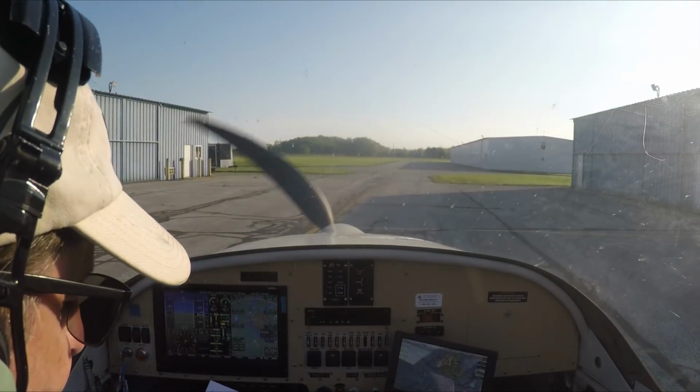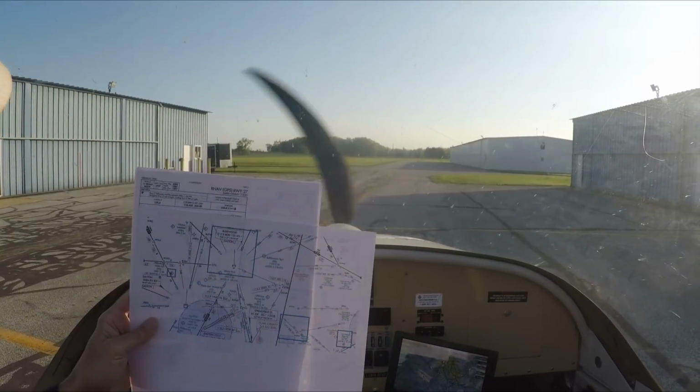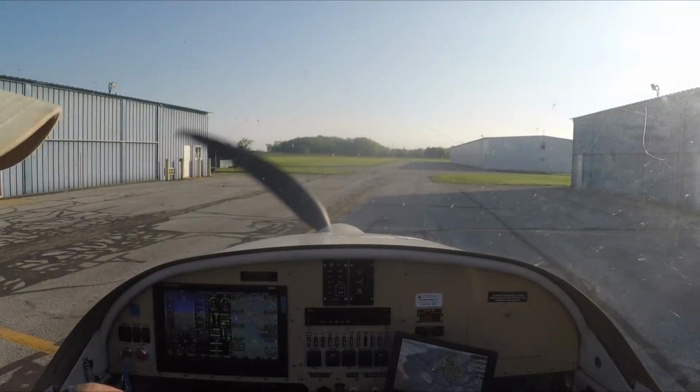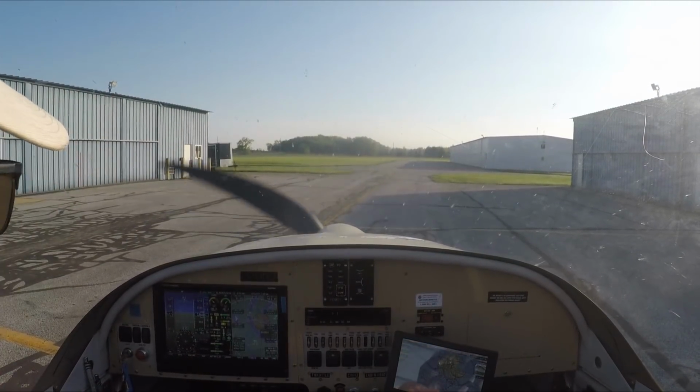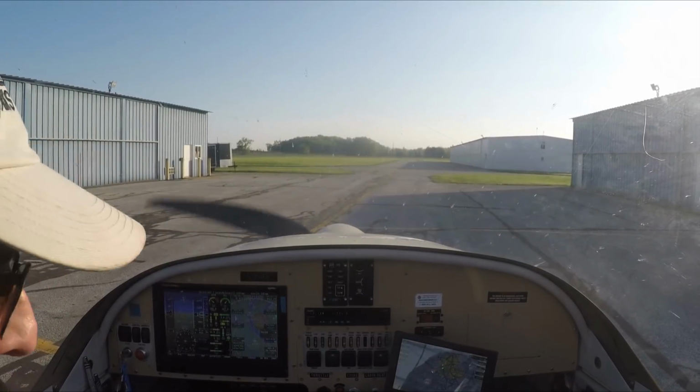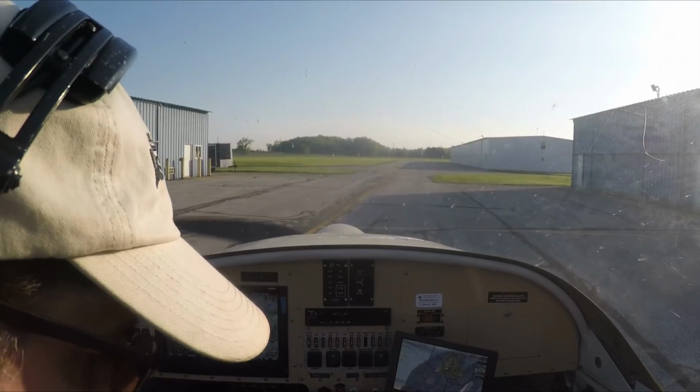I've never tried this before. It might not work. If it doesn't work, I can either just completely skip Rosewood and go straight to Wegloo, or just fly it the way I always fly it, which is just go in a straight line. So I'm going to be taxiing out here. I'm going to go ahead and type in the flight plan, and then we'll get underway.